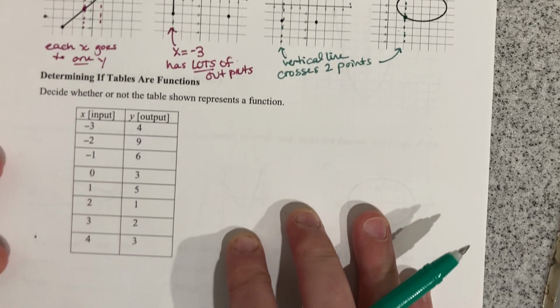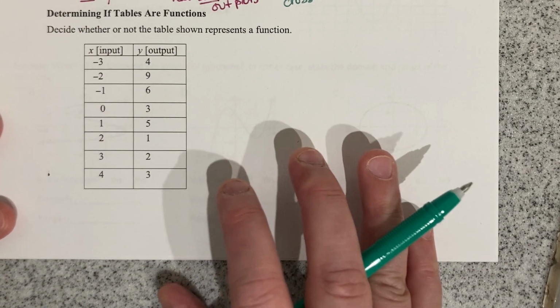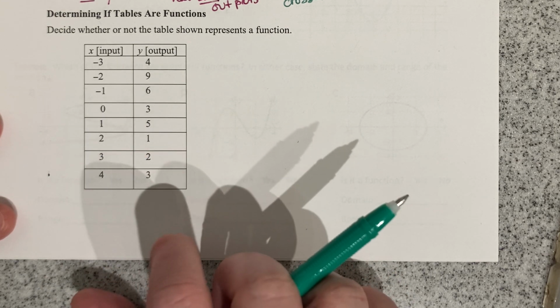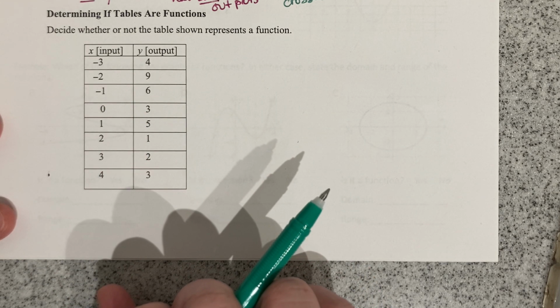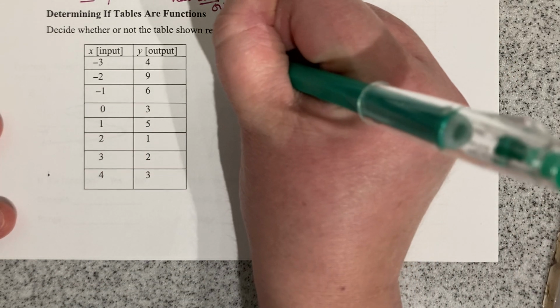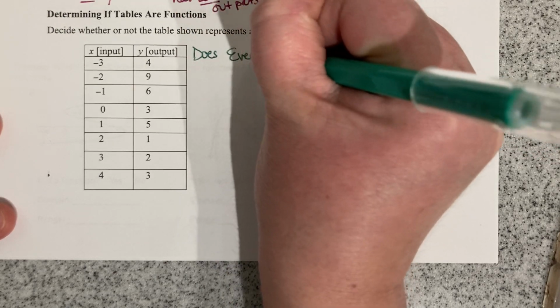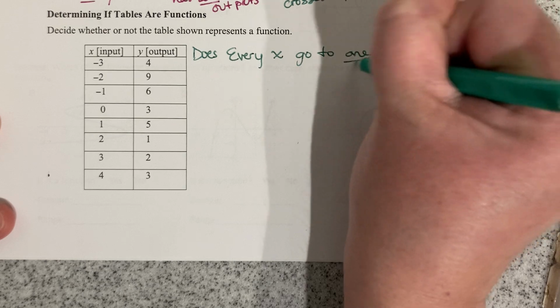Let's look at it from a table perspective. So if given a table for a relation, and remember relation just means set of points, we want to decide if this is a function. So what we do is just answer the question: does every x go to one y value only?